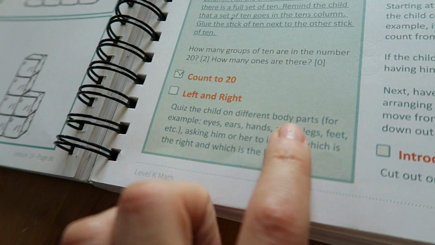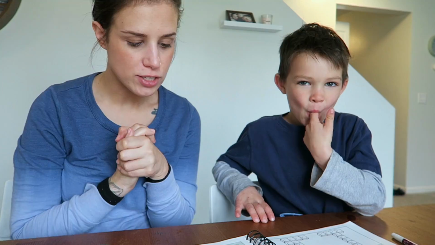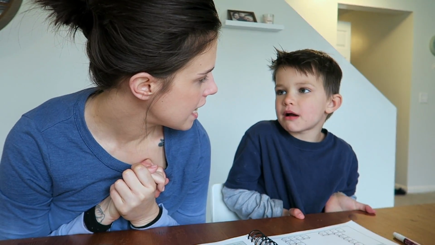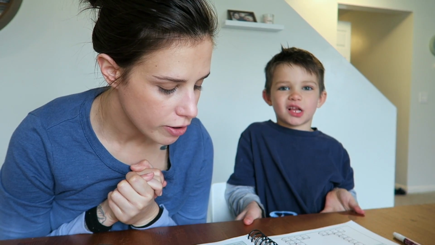We're going to talk about different body parts, and we're going to figure out if they are on the left or on the right. So we're going to go through different body parts, our eyes and ears, hands, arms, and figure out if they are on the left or the right.